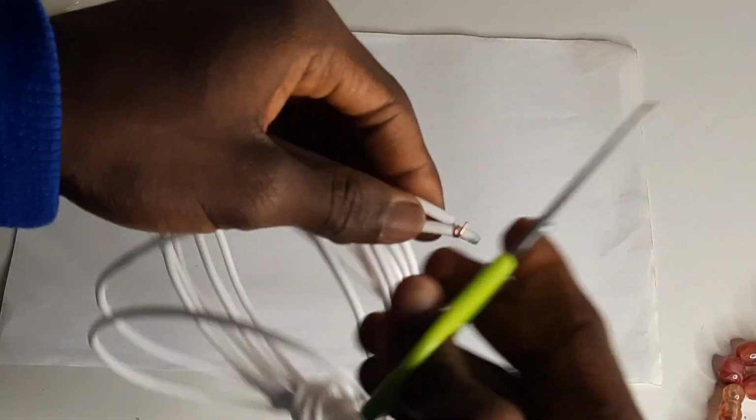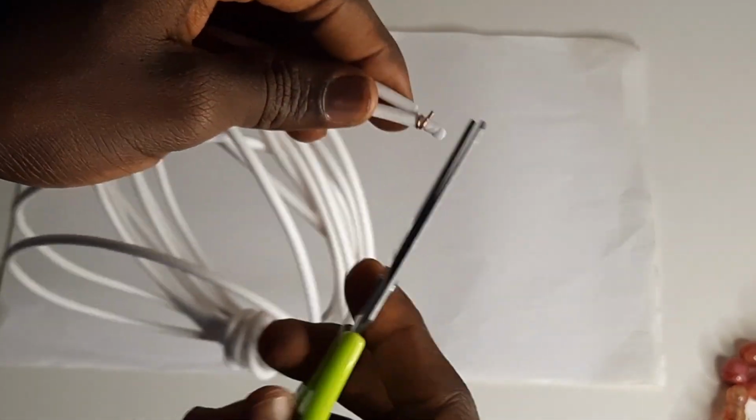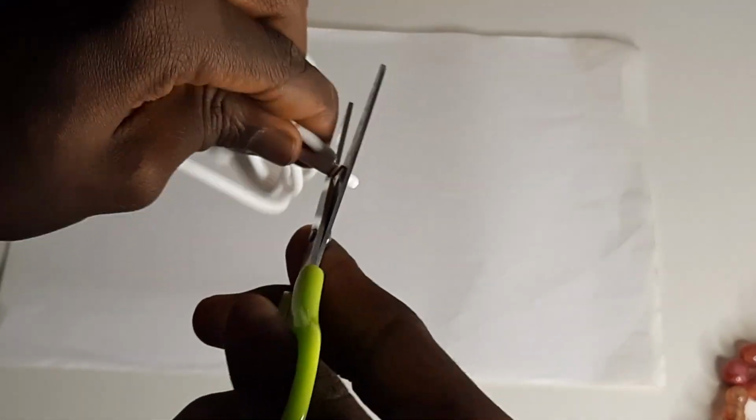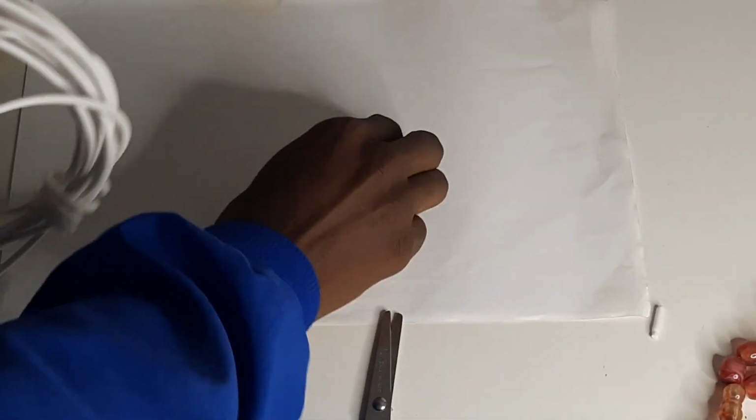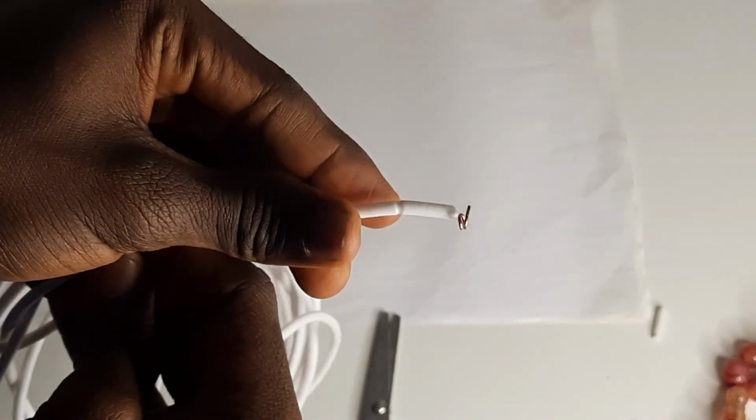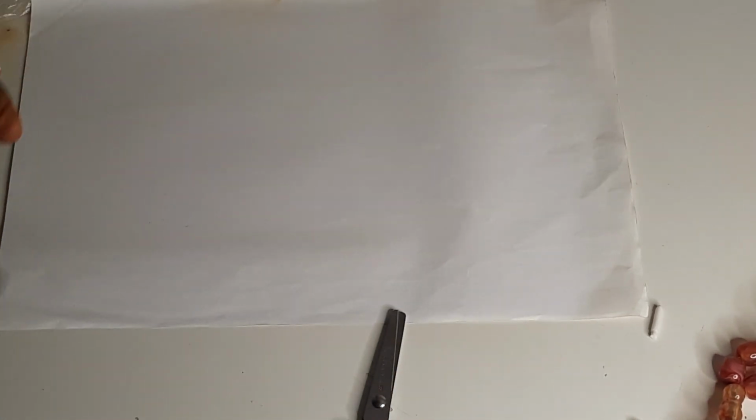Now, I wouldn't recommend you use it because it can get stuck. When it gets stuck, you might have to cut it again. So I recommend you use something different, not this. But if you don't have anything else, you can just use it. So there we have the coil. Now all you have to do is repeat the same step on the other side.